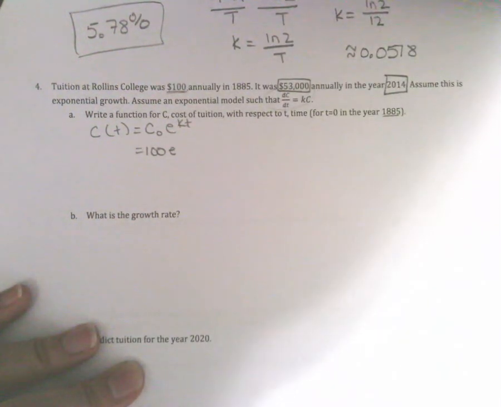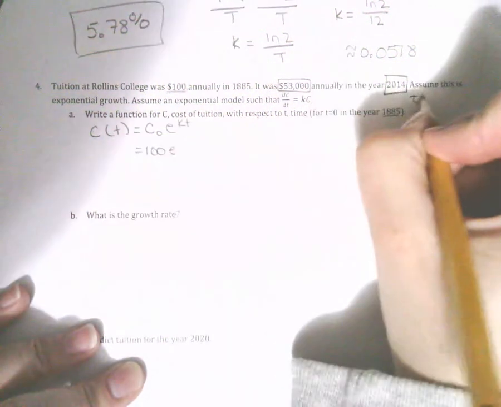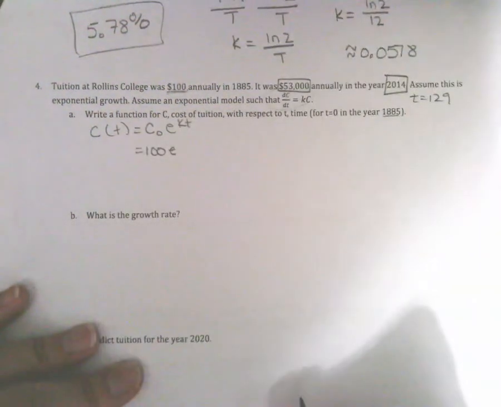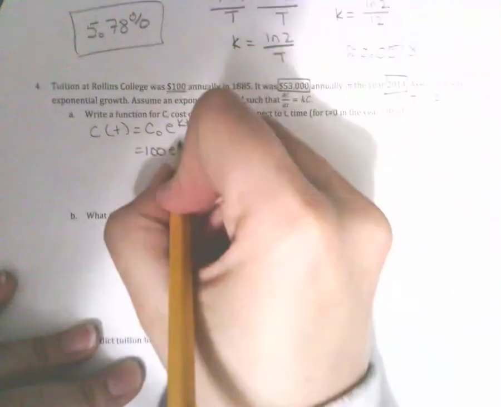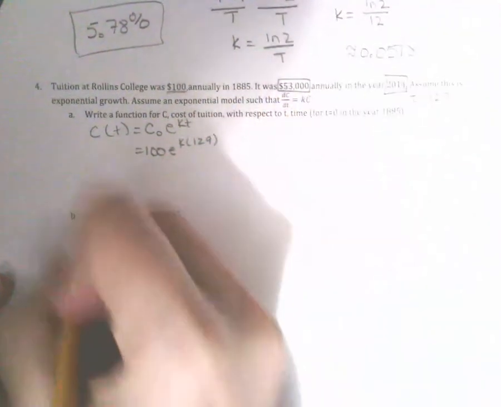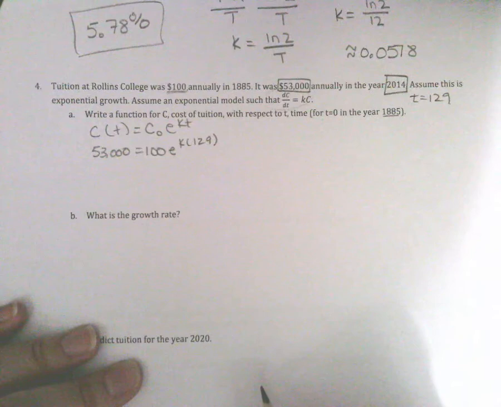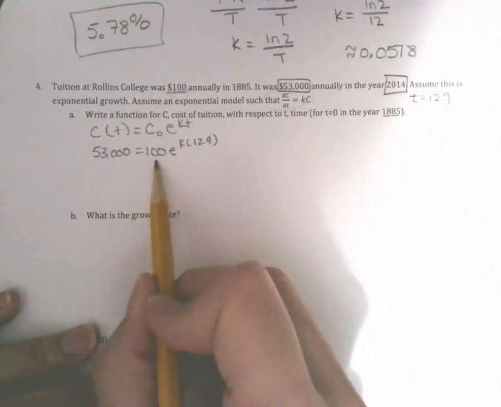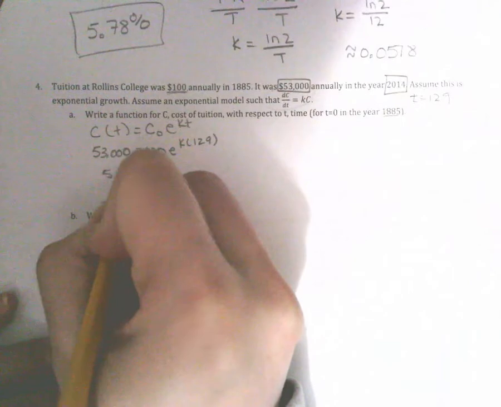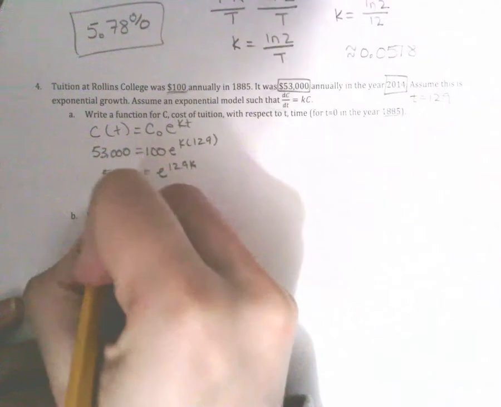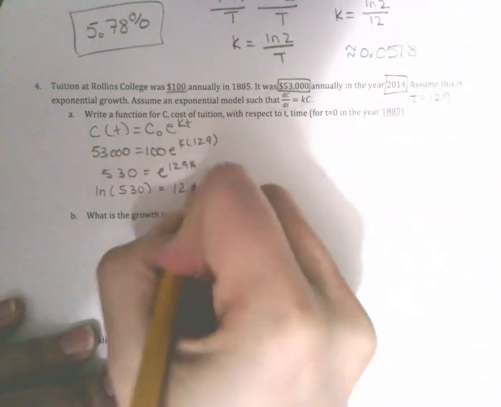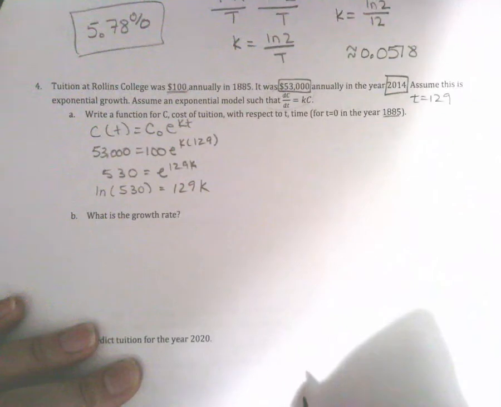So we're going to calculate how many years have passed in 2014 since 1885, and I get 129 years, which is a really long time. So after 129 years, tuition is 53,000. So plugging those in, I can solve for k. So first, divide by 100. Take the natural log of that, and then divide by 129.